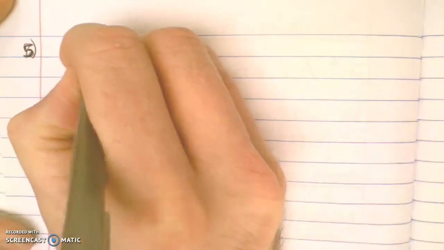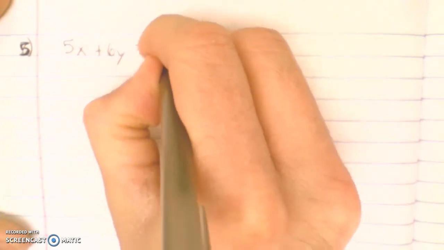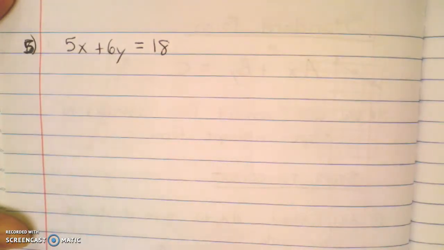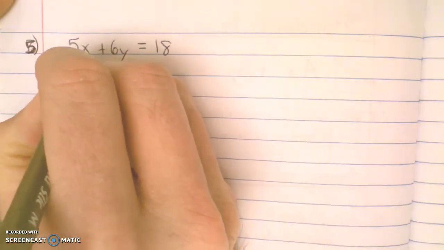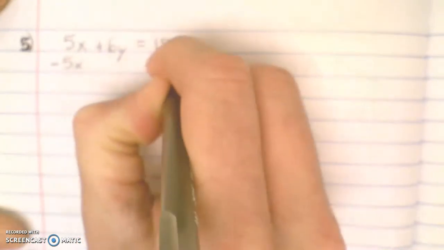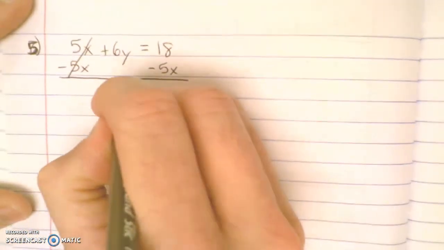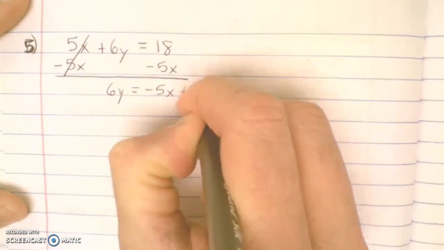Let's say I gave you this equation, 5x plus 6y equals 18. Follow our steps. So our first step is to either add or subtract the x term. So that means we're going to have to subtract here. We're undoing it. So I have 6y equals negative 5x plus 18.